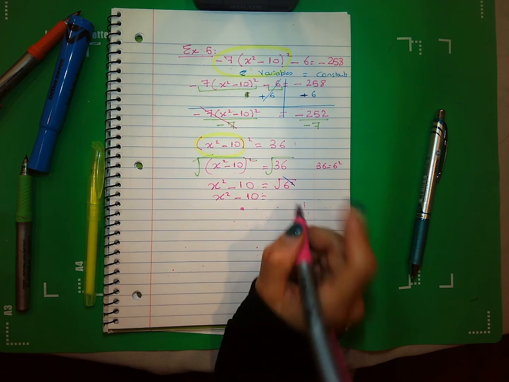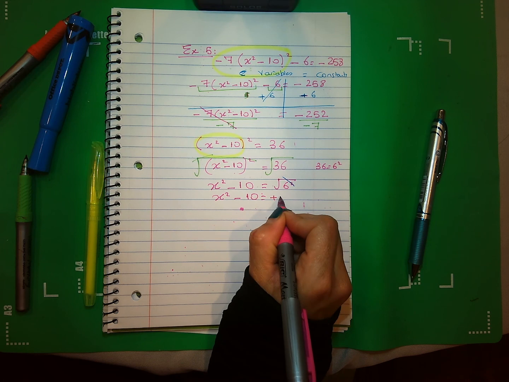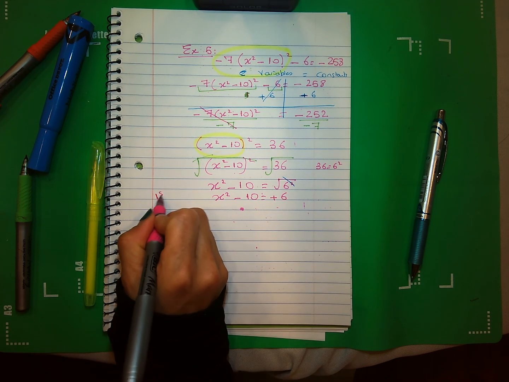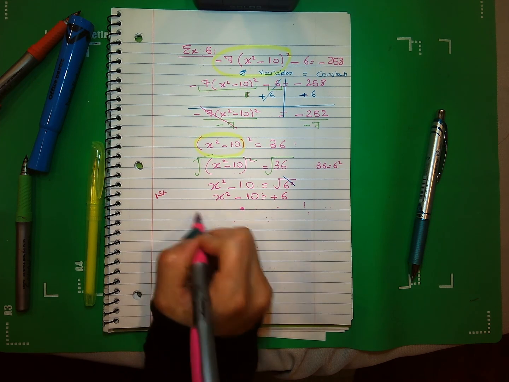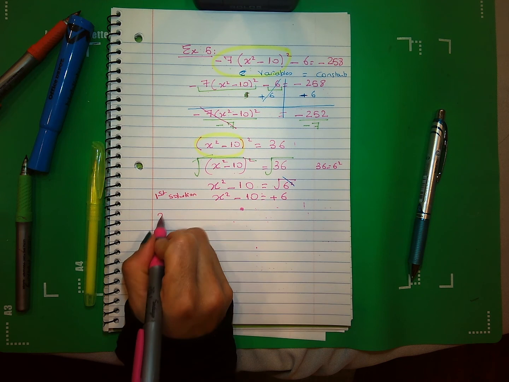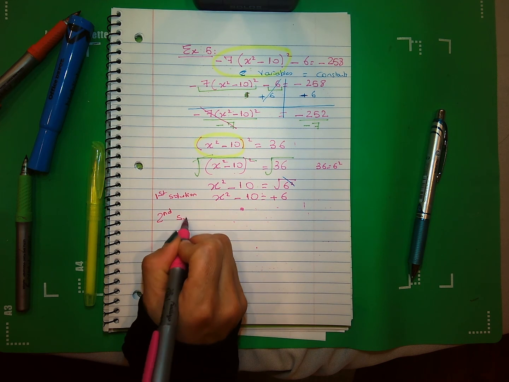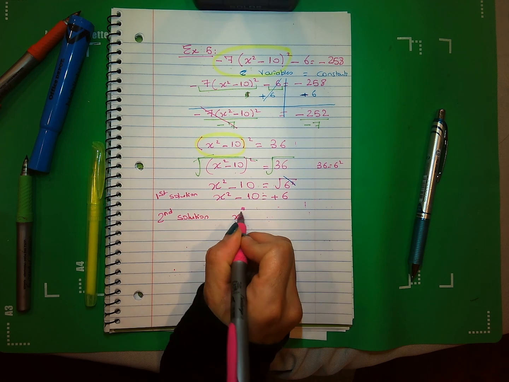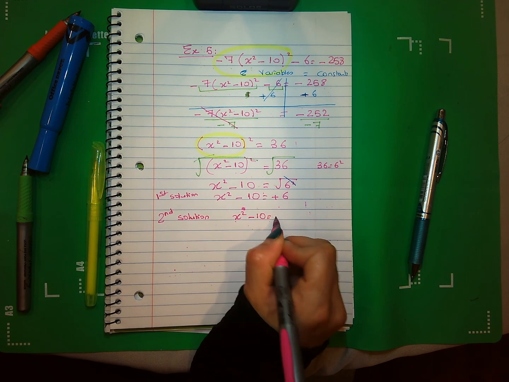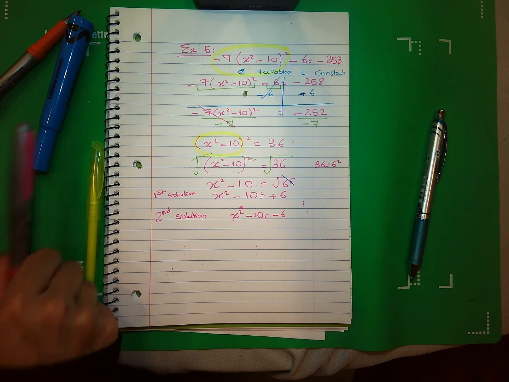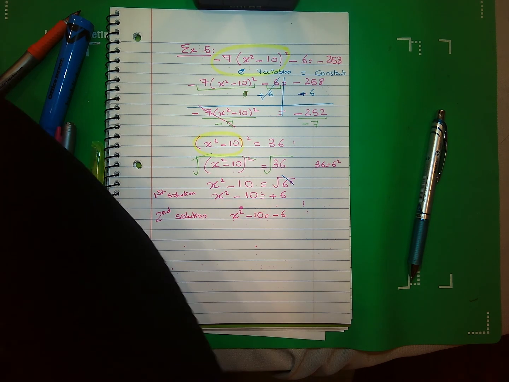Remember, we said it's going to have two values. One of them is going to be positive. That first solution is going to be positive. And for the second solution, x squared minus 10 is going to be negative. So I'd rather do it that way. It's totally up to you how you like to sort your work.